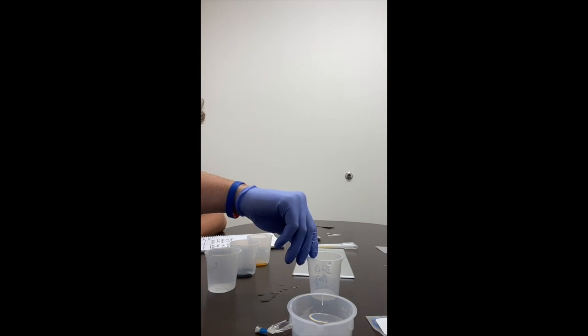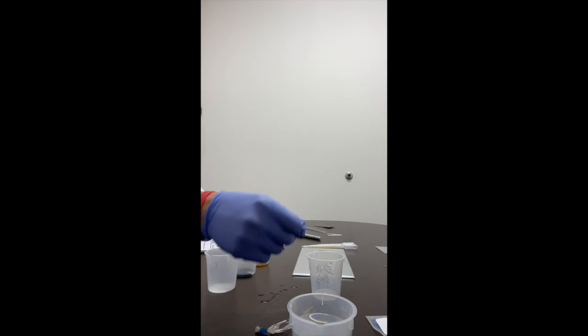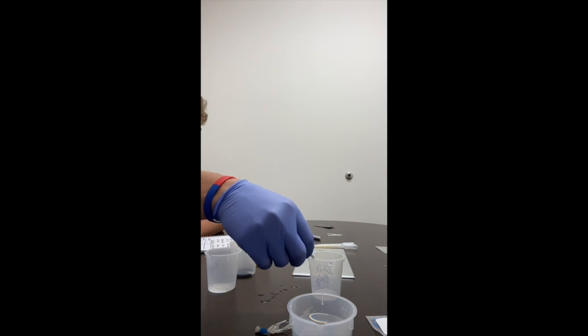So it didn't really change. It's still yellow in the bag.